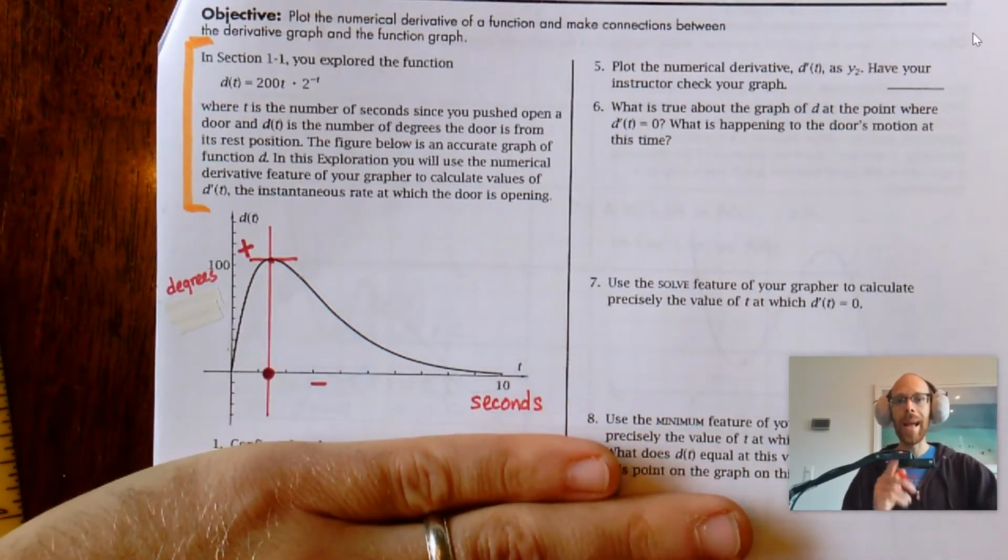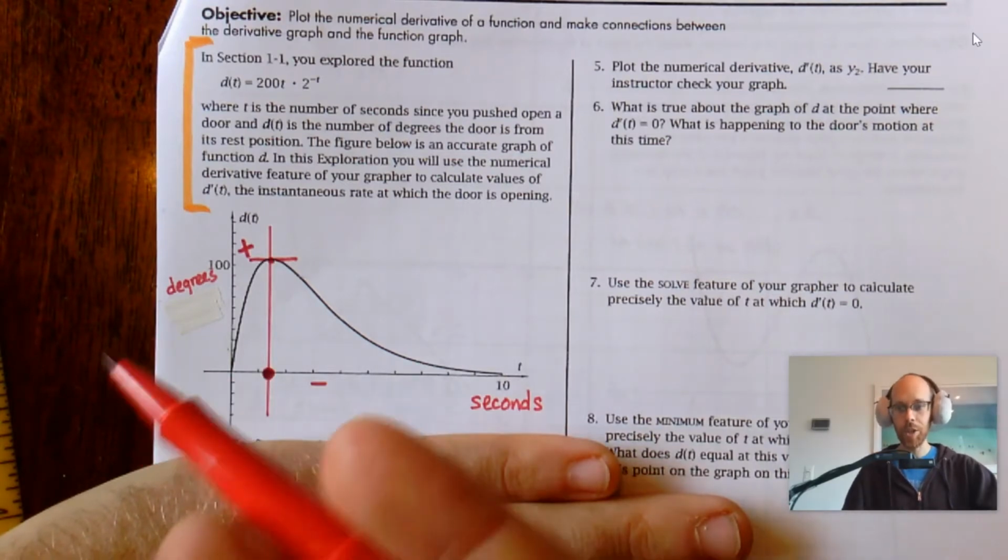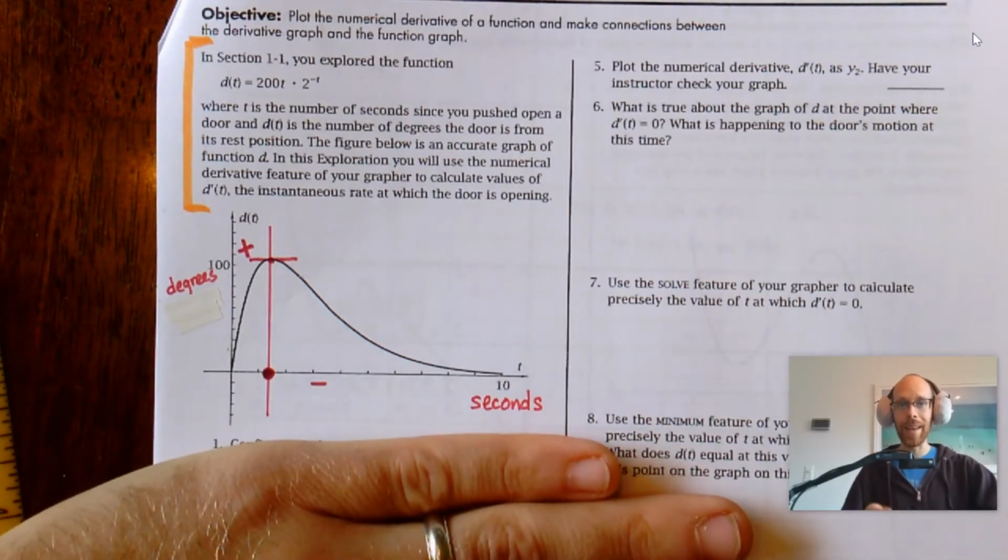So I want you to tell me how, based on this picture, is this door opening and closing? Here's a door. I'm going to open and shut this door, and I want you to tell me which version of opening and shutting the door is described by the graph that you're looking at. So here's A.